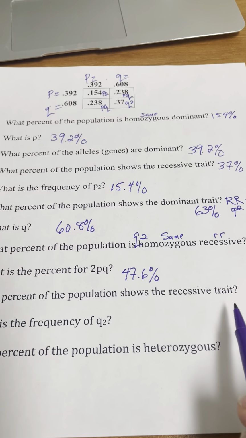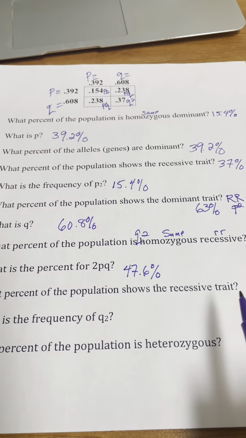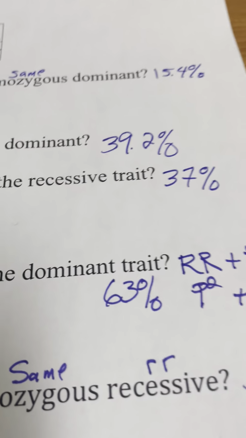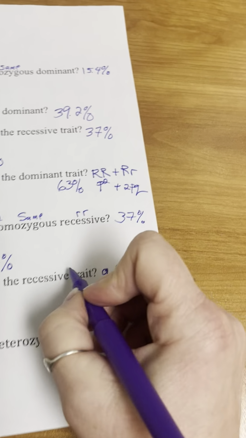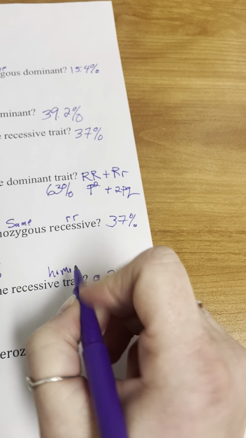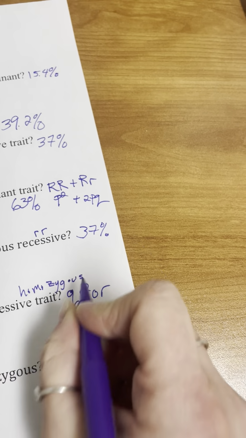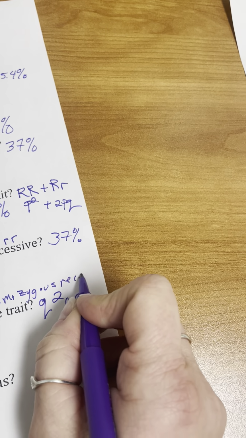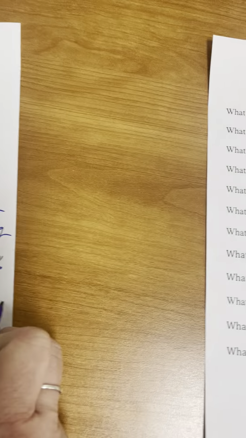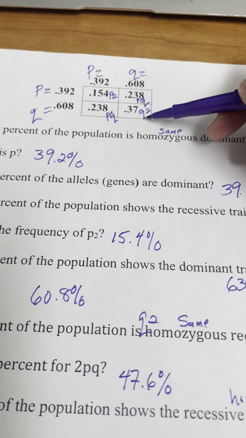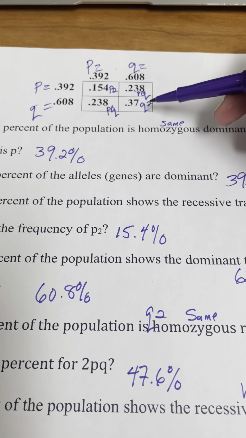What percent of the population shows the recessive trait? The recessive trait is shown by Q squared or homozygous recessive. So Q squared is 37%.